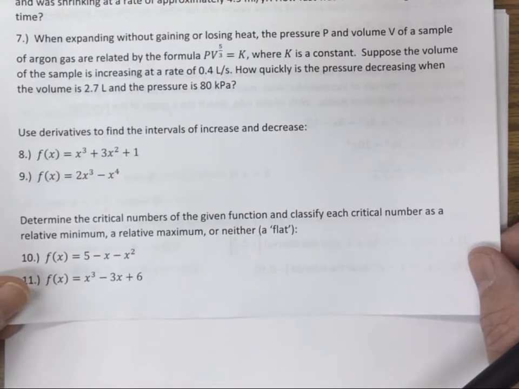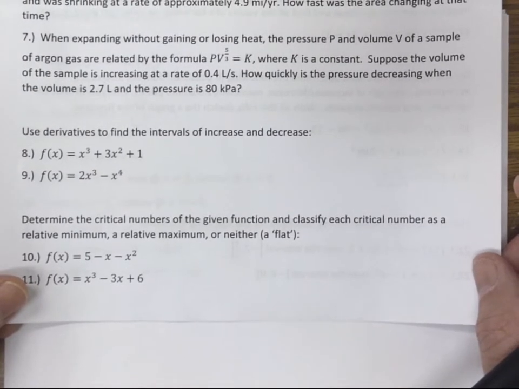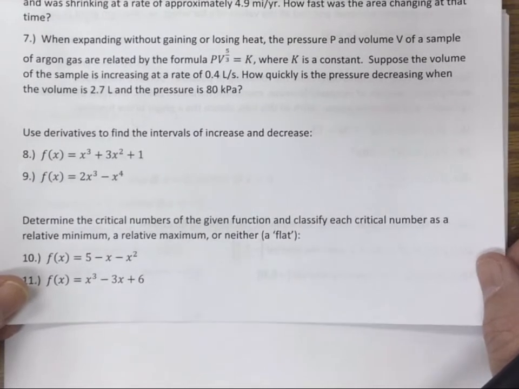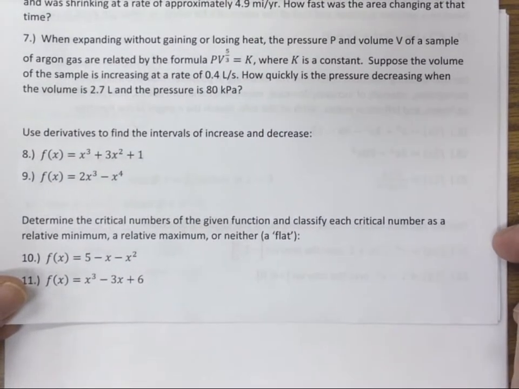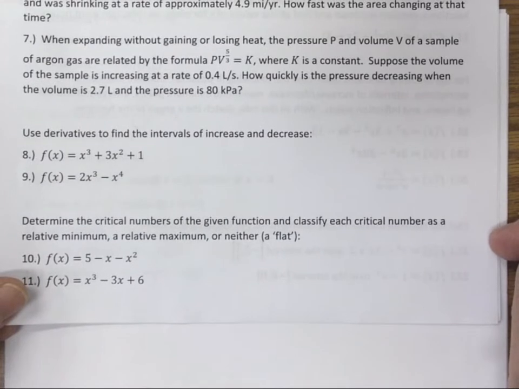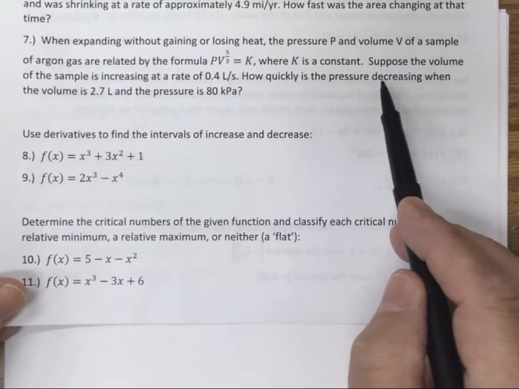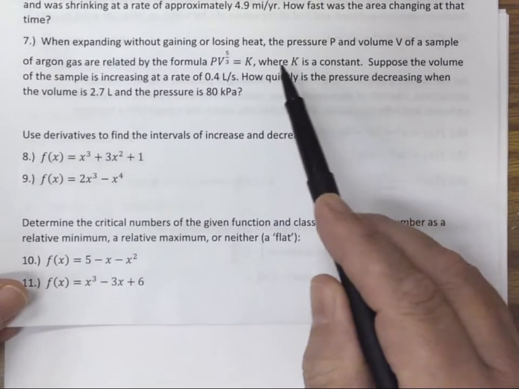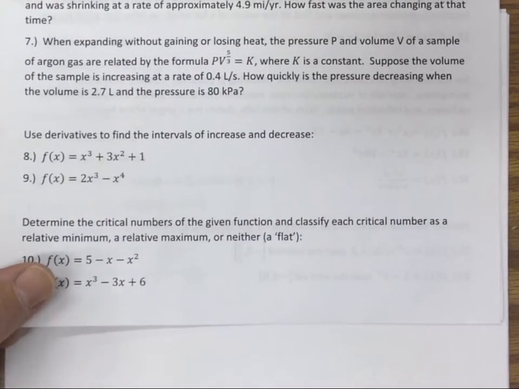I believe that's kilopascals. So this is like a chemistry or a physics problem. Now the good thing is you don't really have to understand what's going on here, because they give us an equation and then they give us some information. So once we write all this down, hopefully this will make sense. But the key is, what do they ask for? How quickly is the pressure decreasing? They're talking about the pressure changing over time, and that's what we're asking about. So this is a related rate problem. It involves time, how things are changing.